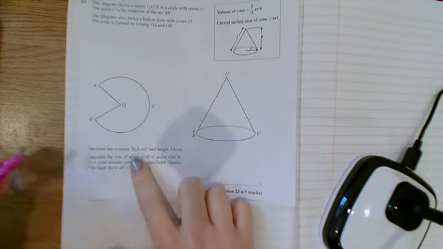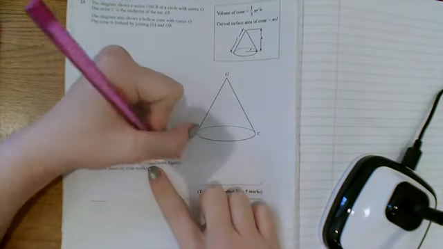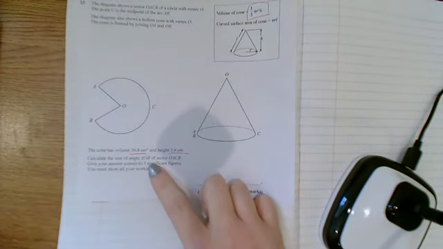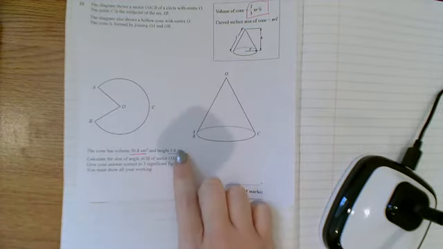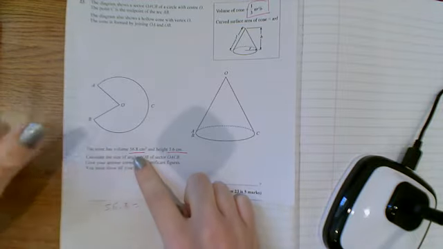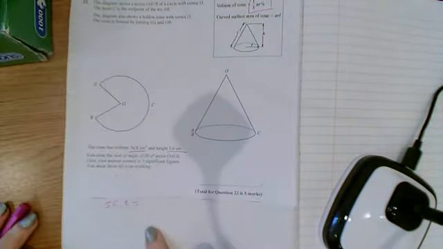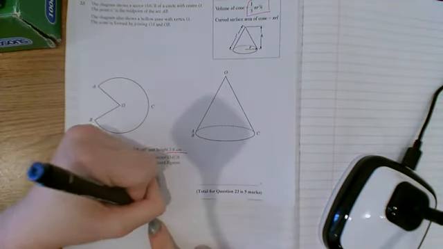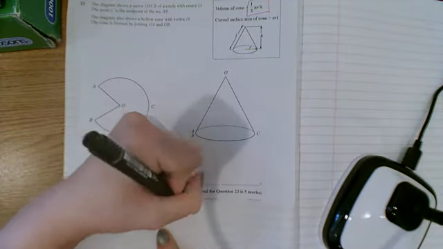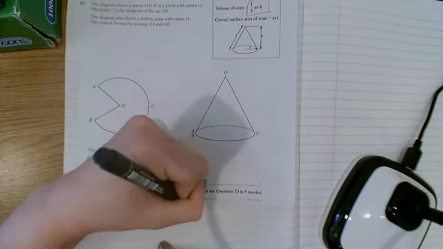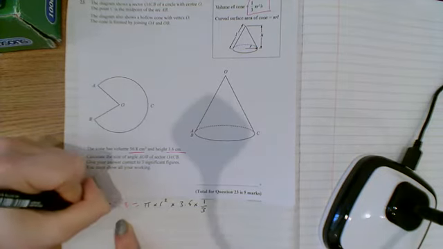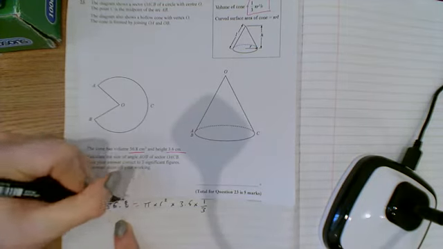Then we are told the cone has got a volume of 56.8 and a height of 3.6, and we're also told up here this is the volume of the cone. So if we know the volume, we can work backwards and figure out some other stuff. So the volume of the cone is 56.8, and that's pi times the radius squared times the height, which is 3.6, times 1/3. So then we can solve this equation here to figure out what R must be.